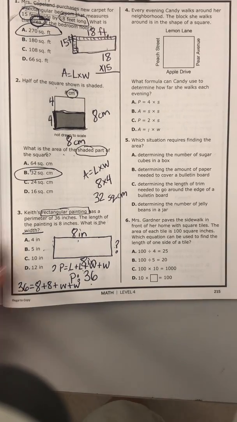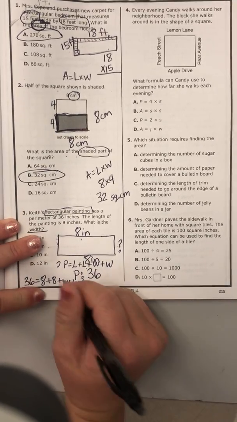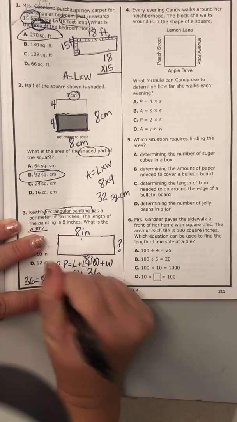Okay? So, let's try that again. So, we say 8 plus 8 is what? 16. Take half of it. Okay?